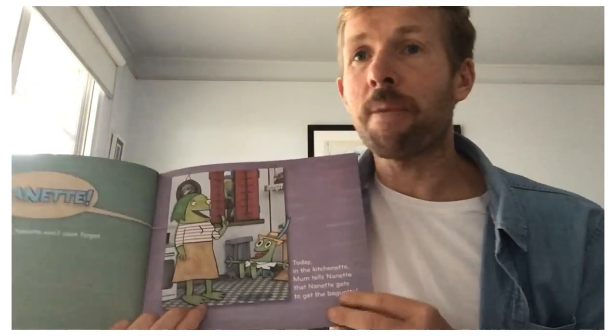So now what we're going to do is we're going to use the book to help us retell the story. So we use the pictures. It's a little strategy called leaning on the pictures to help us retell the story. So remember, we're not retelling everything, just the important parts. So you might start at the beginning. I'll model a little bit of it.